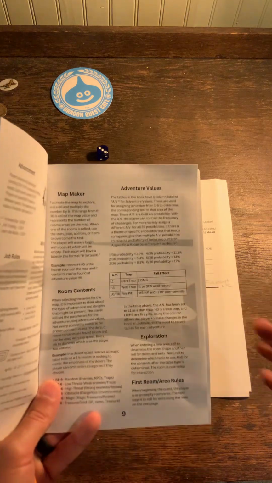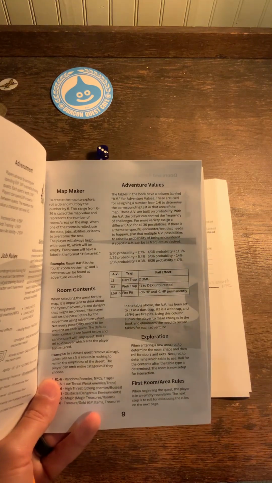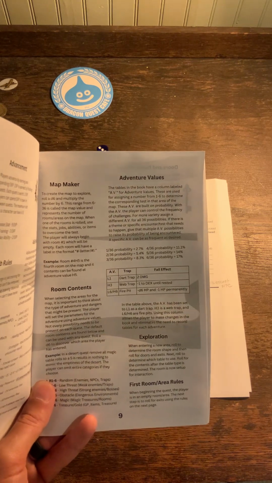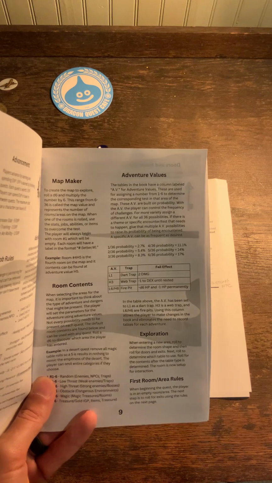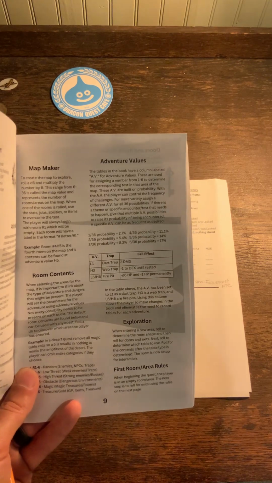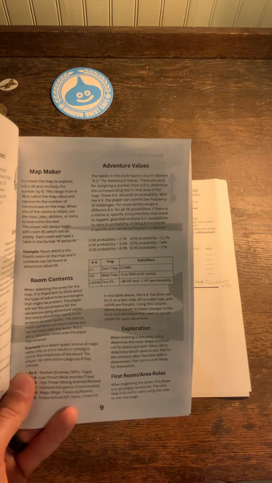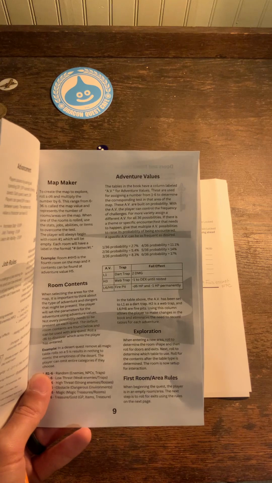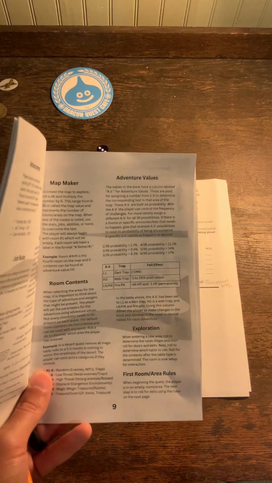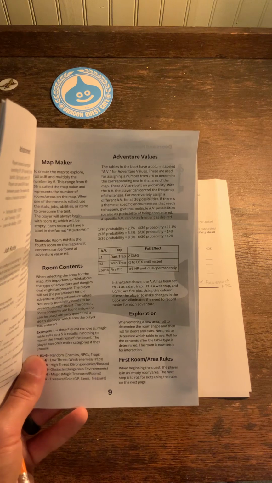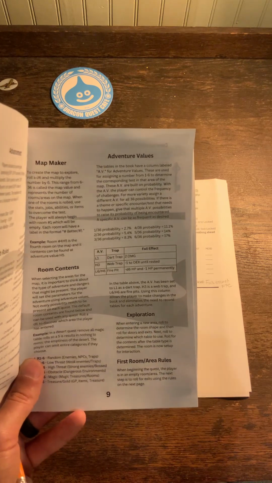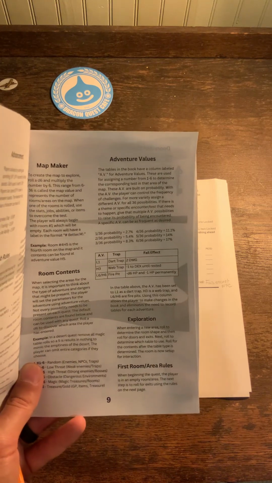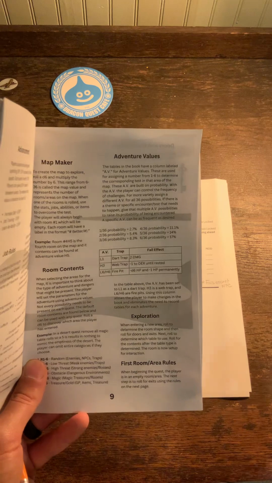Now, the tables in this book have a column labeled AV for adventure values, and these are used for assigning a number from 1 to 6 to determine the corresponding test in that area of the map. The AV are built on probability, and with the adventure values, the player can control the frequency of challenges. For more variety, assign different AV for all 36 possibilities. If there is a theme or specific encounter test that needs to happen, give that multiple adventure value possibilities to raise the probability of it being encountered. A specific adventure value can be as frequent as desired.